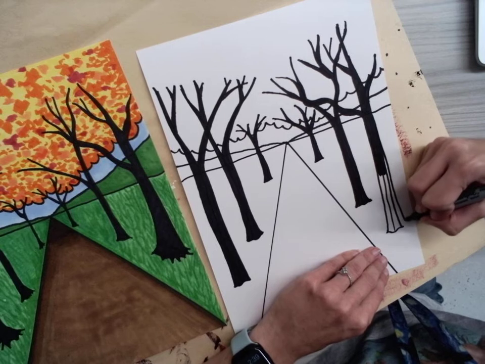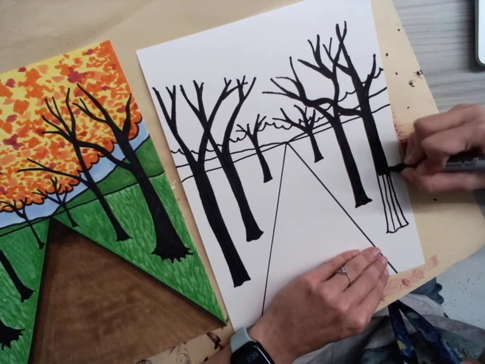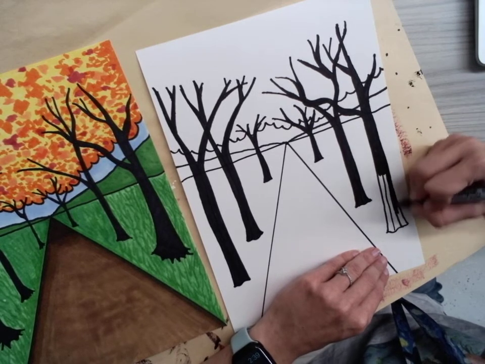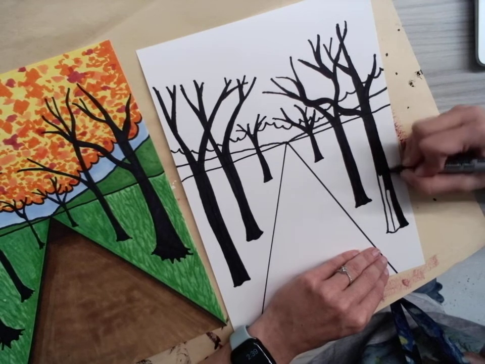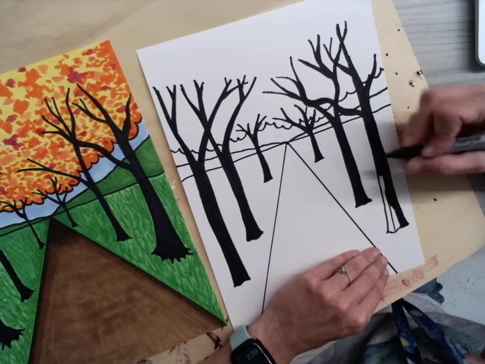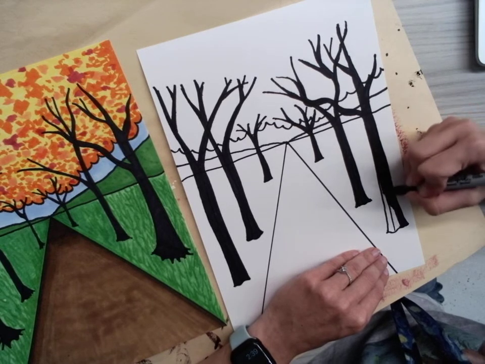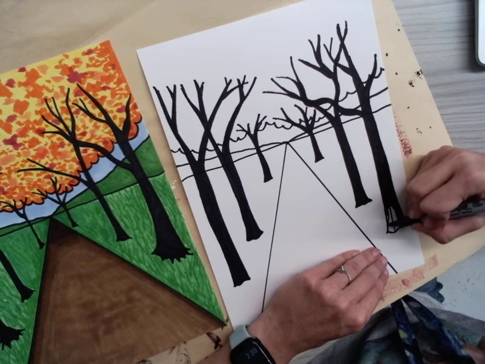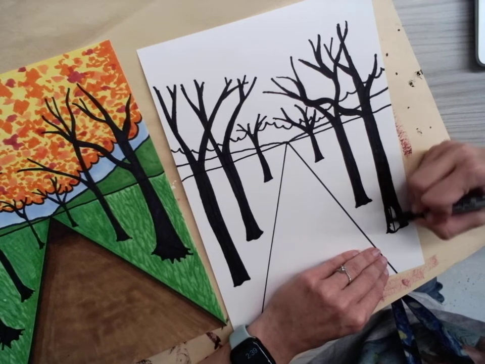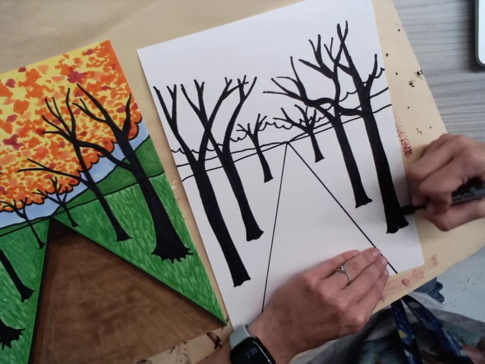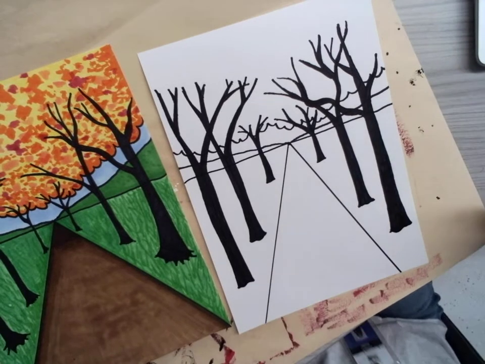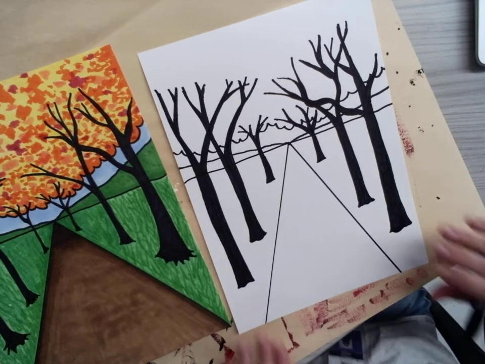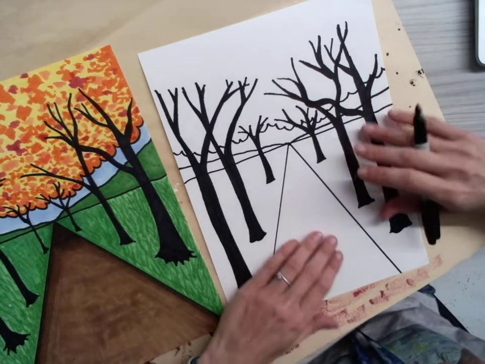I'm making this one slightly thicker. Just looked skinnier than my middle one, and I want my front one the biggest, the fattest. Okay, so that's the rest of the black part.